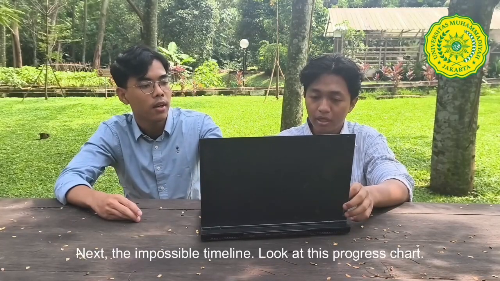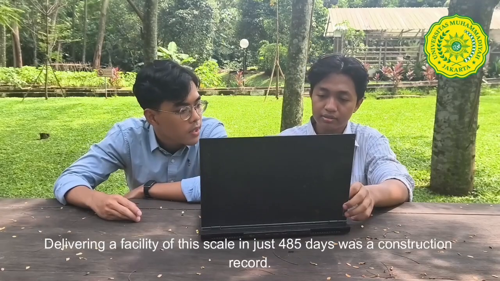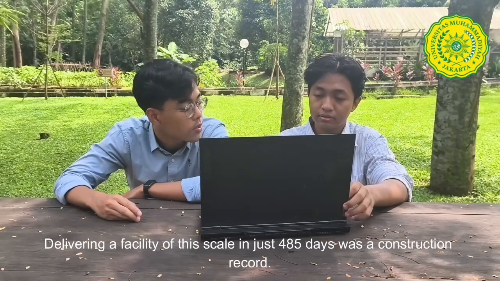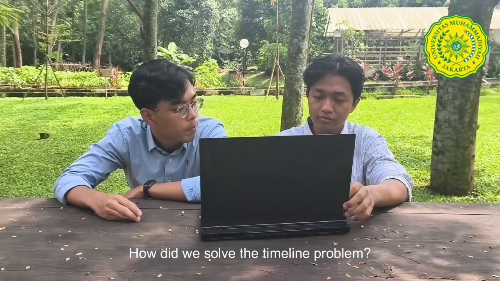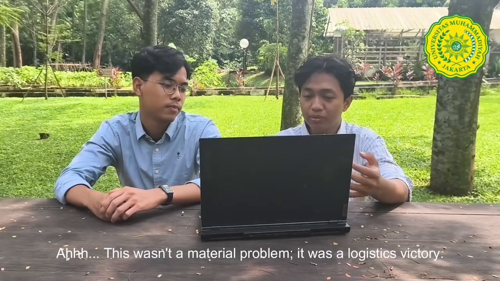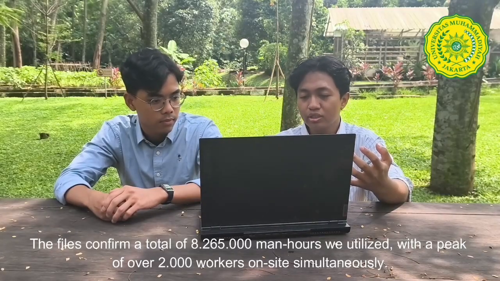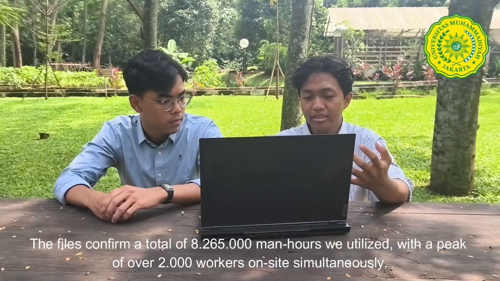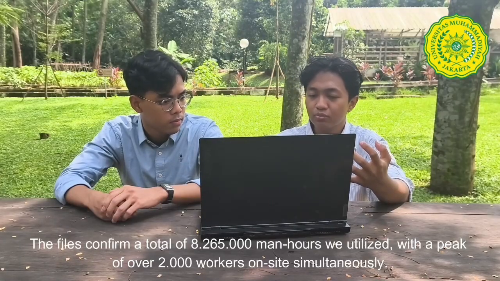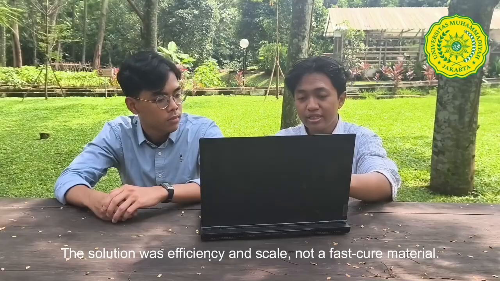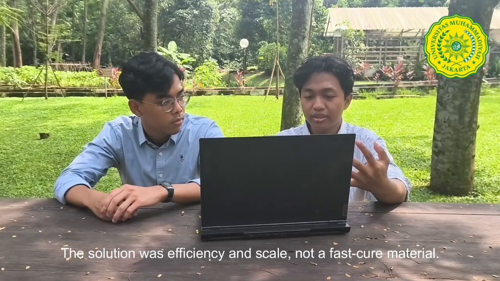Next, the impossible timeline. Look at this project start. Delivering a facility of this scale in just 485 days was a construction record. How did we solve the time problem? This was not a material problem. It was a logistical victory. The files confirm a total of 8,265,000 man hours were utilized. With a peak of 2,000 workers on-site, we threw immense human capital at the deadline. The solution was efficiency and scale, not obscure material.